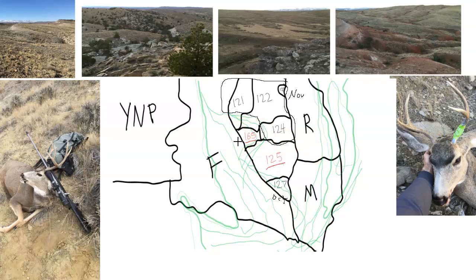165, their Type 1 limited quota 80 deer. They gave out 125 tags, but they ran that season from October 15th through the 31st. What that immediately suggests to me, since this was a November tag, and this one was an October tag, is there's more deer all of the time in that unit. And when there's more deer, they want you to hunt the season where they're less vulnerable.